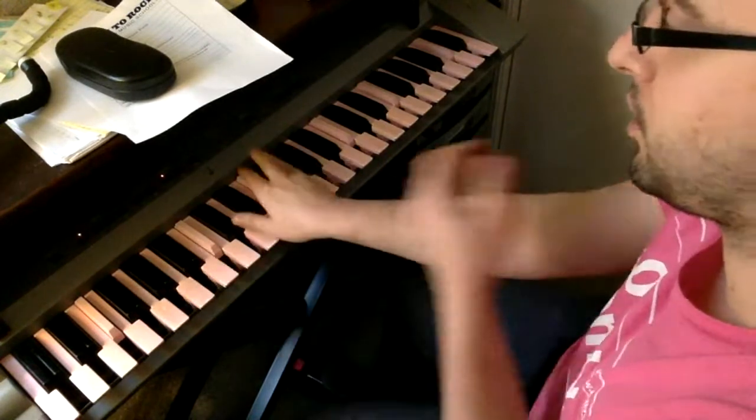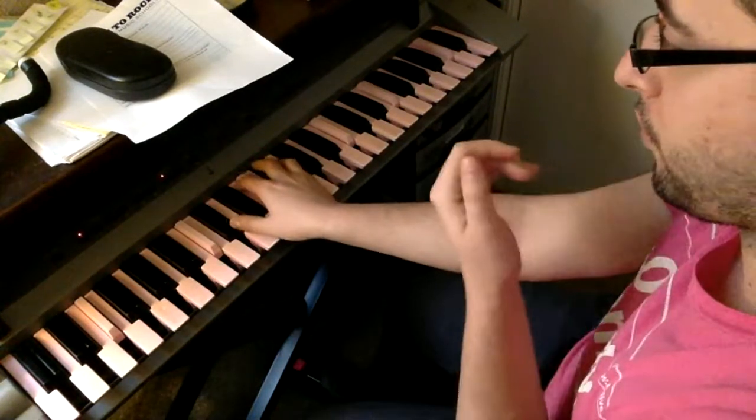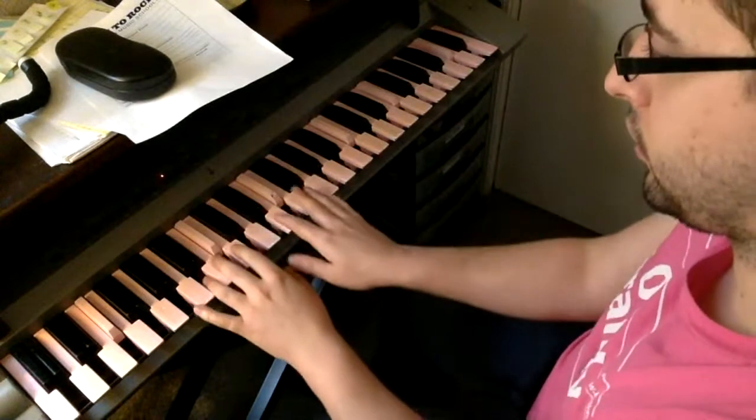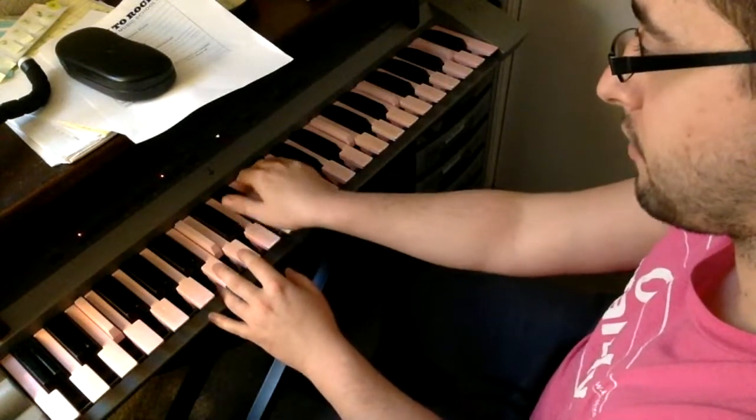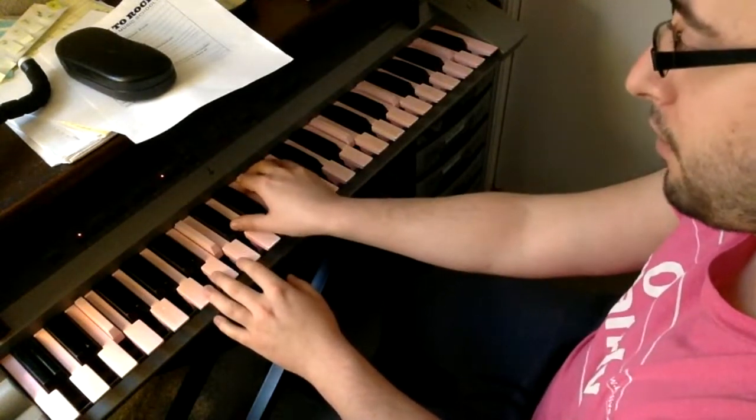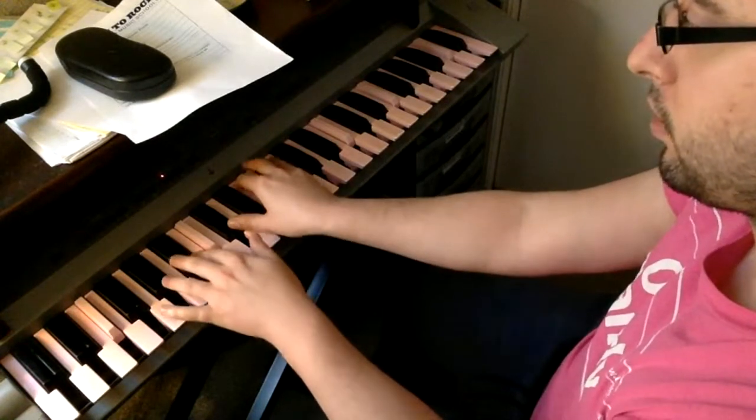Ooh, and then for these two notes that are the fourth, we can make that part of a chord. So if that's G flat and D flat, I don't know if I'm gonna make this minor or major.